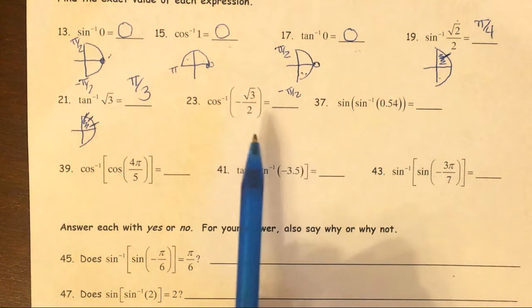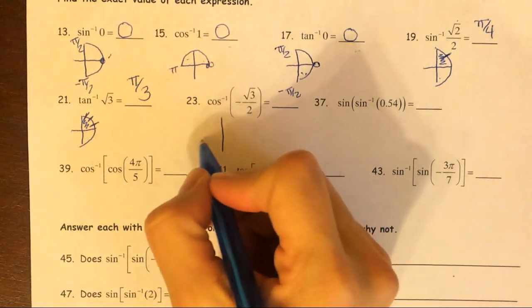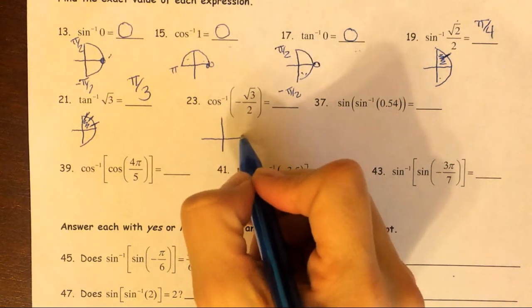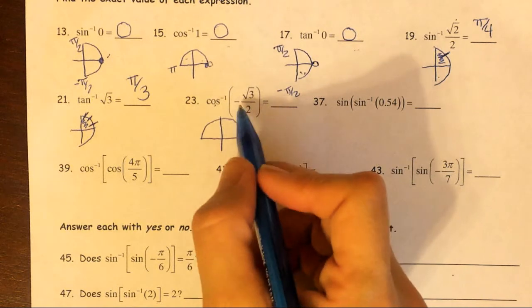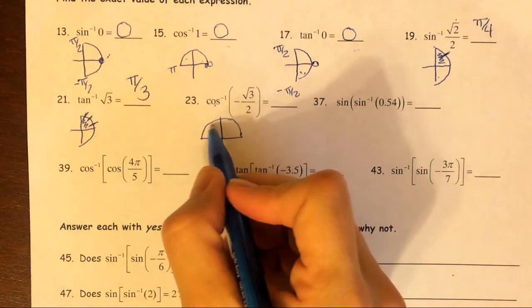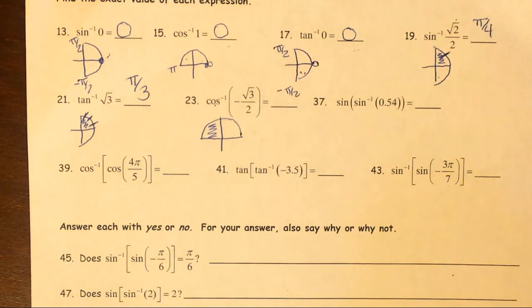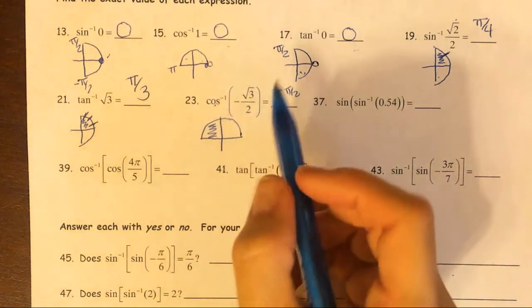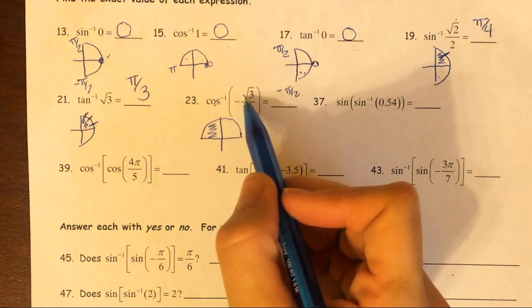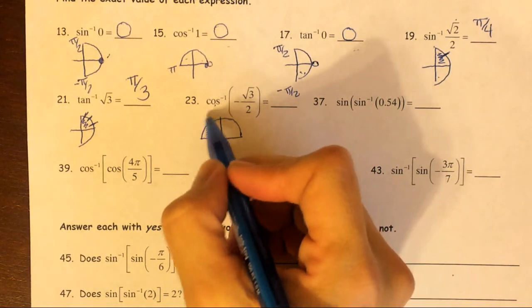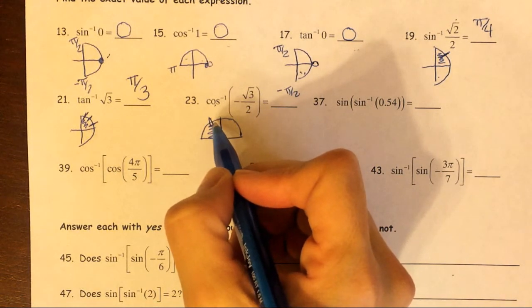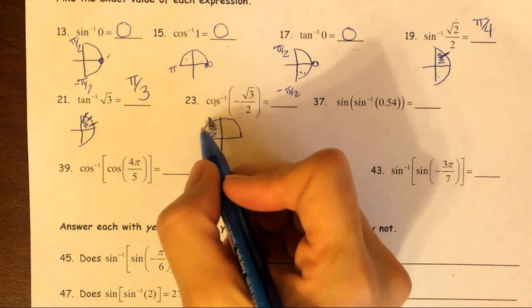This next one says cosine inverse. So we're looking in quadrants 1 and 2. Cosine is x. That's a -√3/2. So I'm going to focus in quadrant 2. I'm going to go around my circle and I'm trying to figure out, where does x equal -√3/2. Well, right here at the top at 2pi/3, x is -1/2, so that's not it.